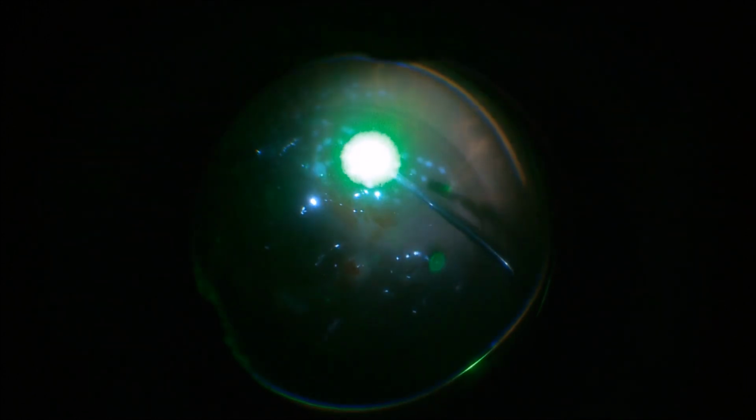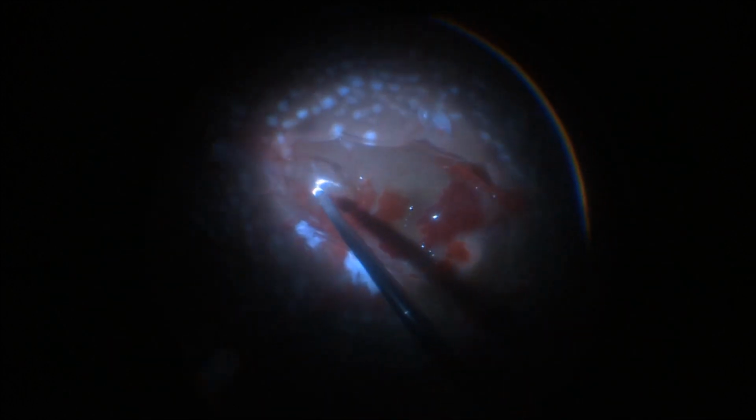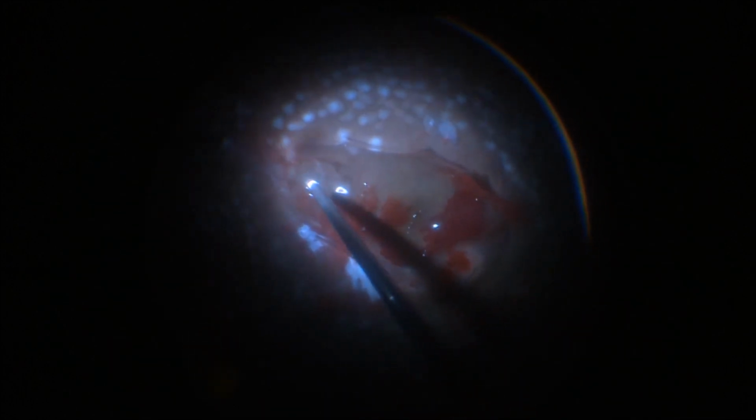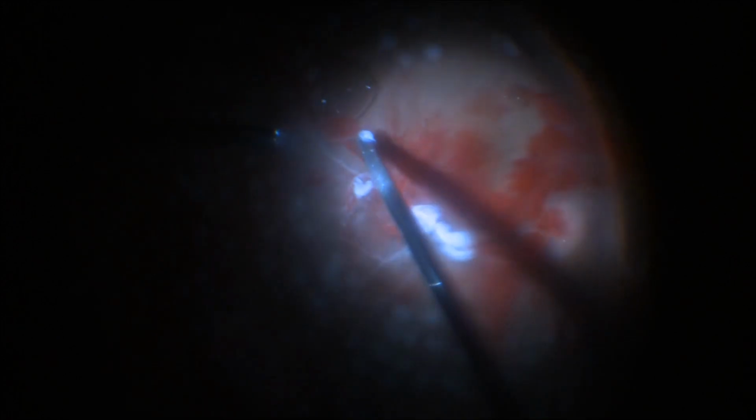Once the vitreous is completely removed, pan-retinal photocoagulation was done. This was followed by removal of the PFCL bubble. Remnant membranes and residual blood clots were removed.